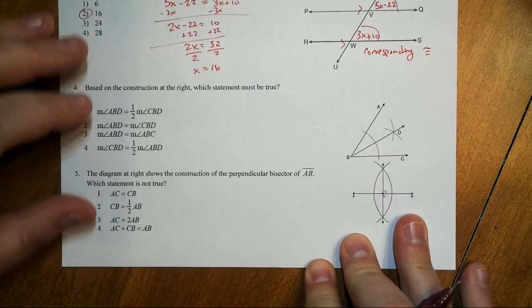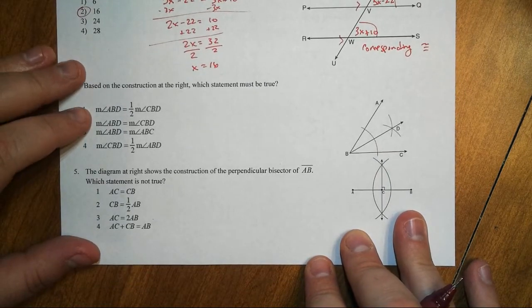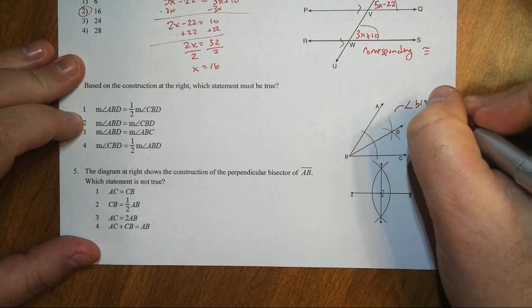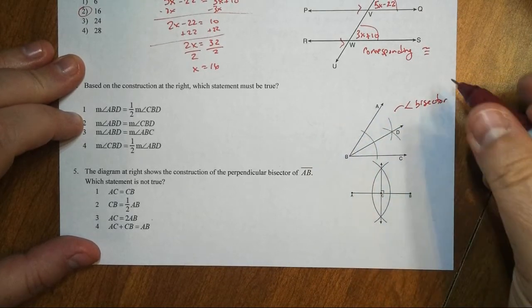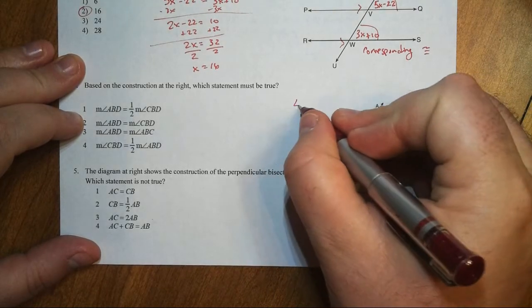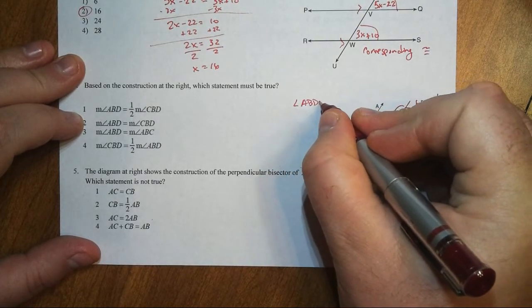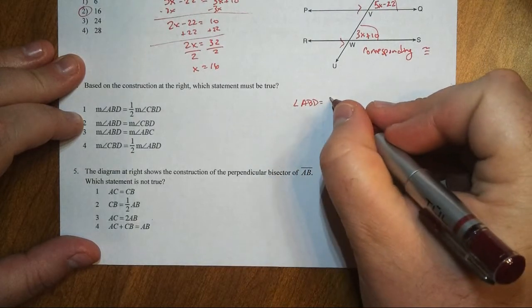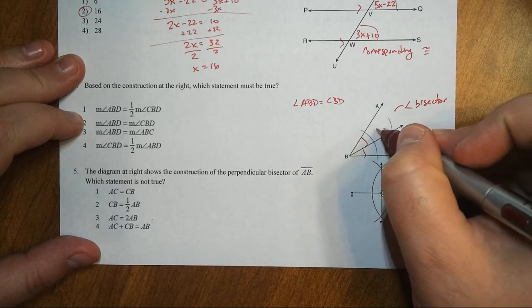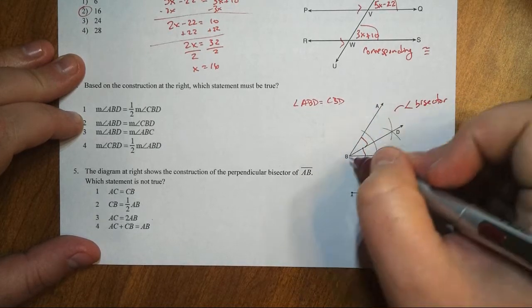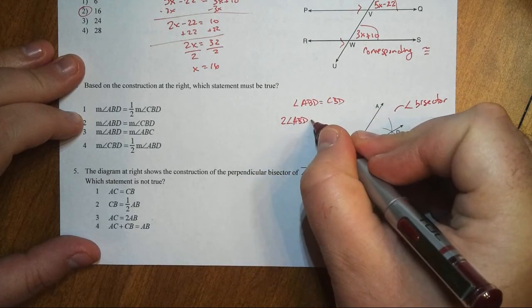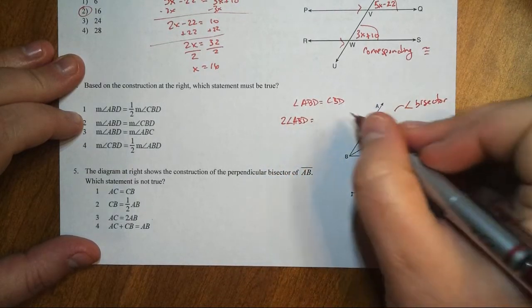Okay. Number 4, based on the construction at right, which statement must be true? So this is an angle bisector, right? So what do we know? We know that this angle here is the same as the one down there. So we know that angle ABD is equal to angle CBD. And we also know that if I double this small angle, I get the really big angle back. So 2 times ABD, right, is equal to ABC.